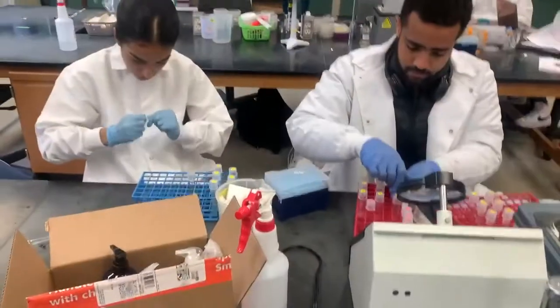And then in the lab, the students are working with bacteriophage, which are viruses that infect bacteria, and they've designed their own experiment.